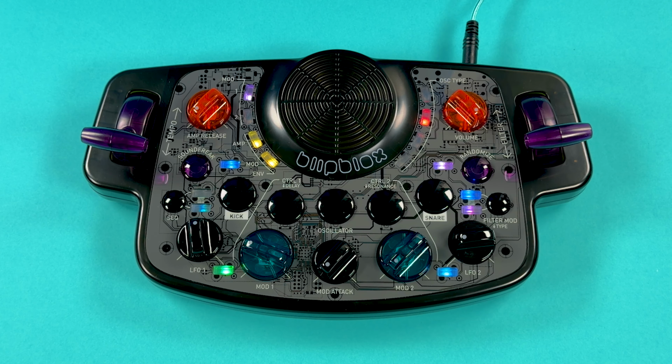So that's a good overview of how you can use the LEDs to help you with your sound design and also help you with all the other functions of the Blipblox.